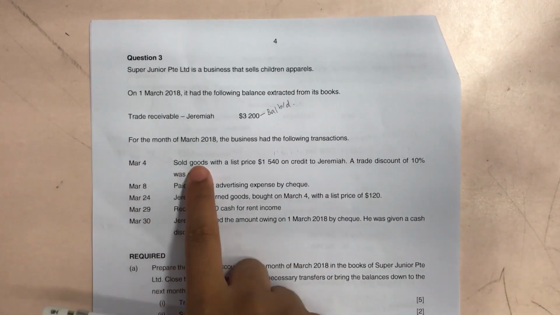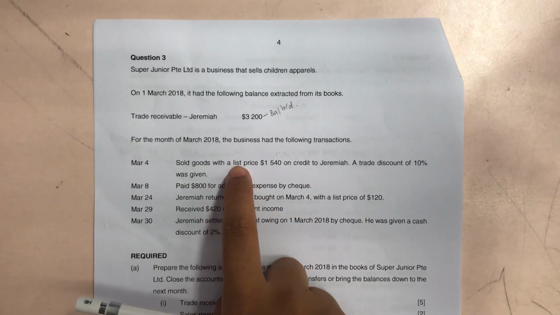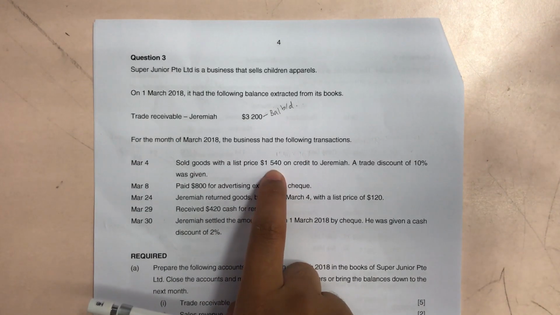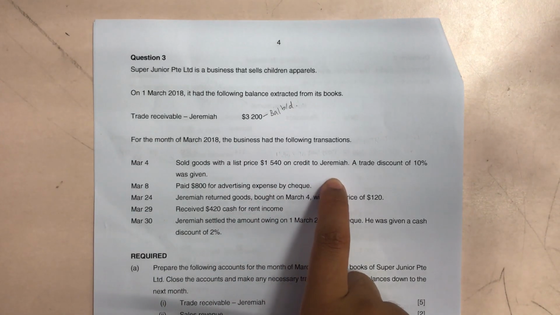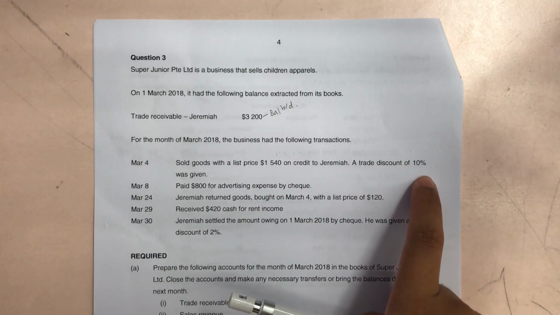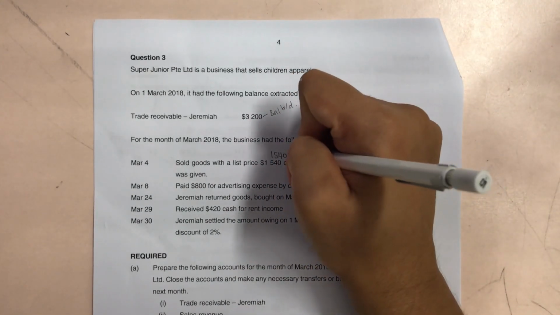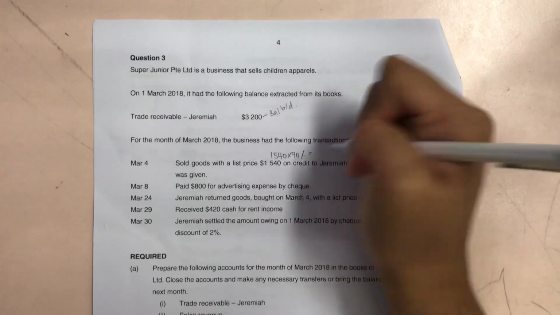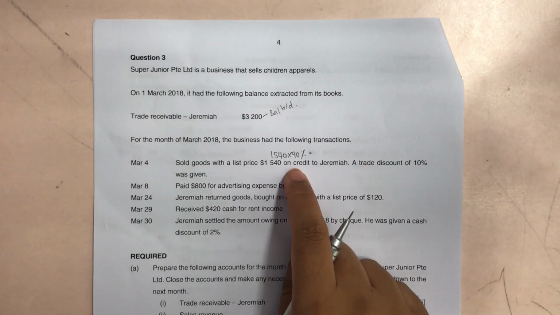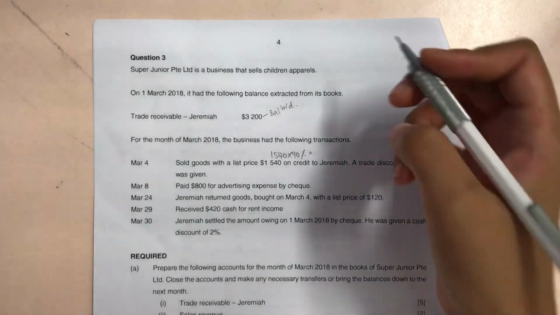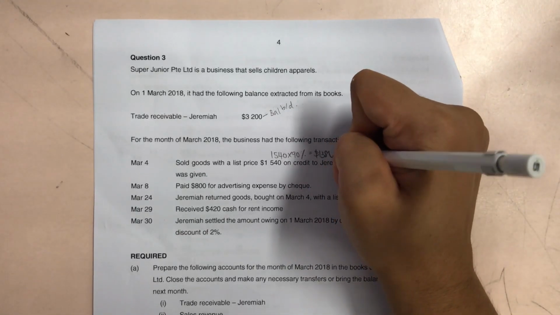So on March 4th, we sold goods at a list price, original price 1540, on credit to Jeremiah. However, a trade discount of 10% was given. So you just need to determine how much you sold to Jeremiah, which is the rest of the 90%. So in this case, 90% times 1540 gives me 1386.